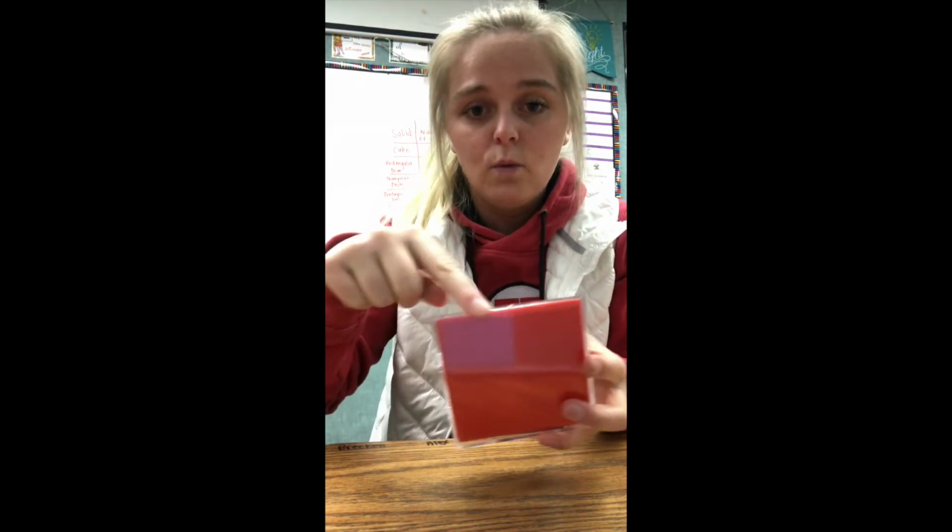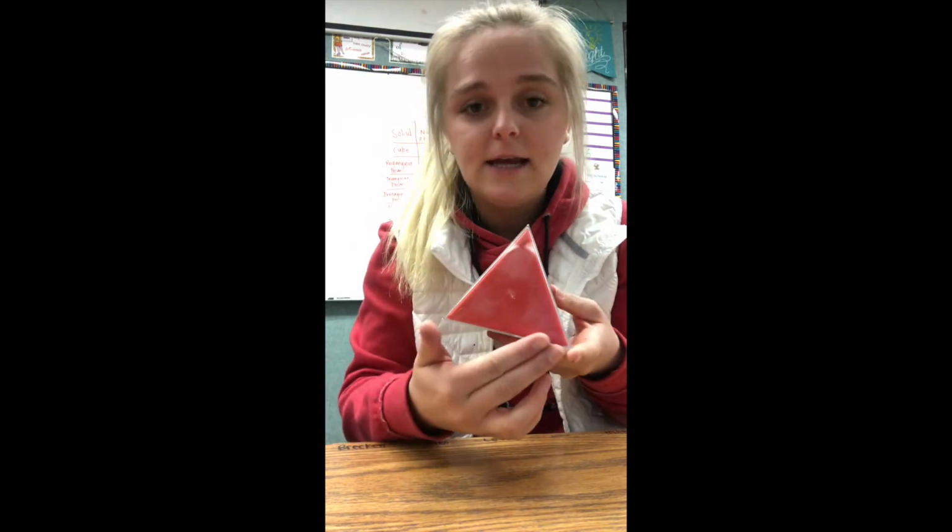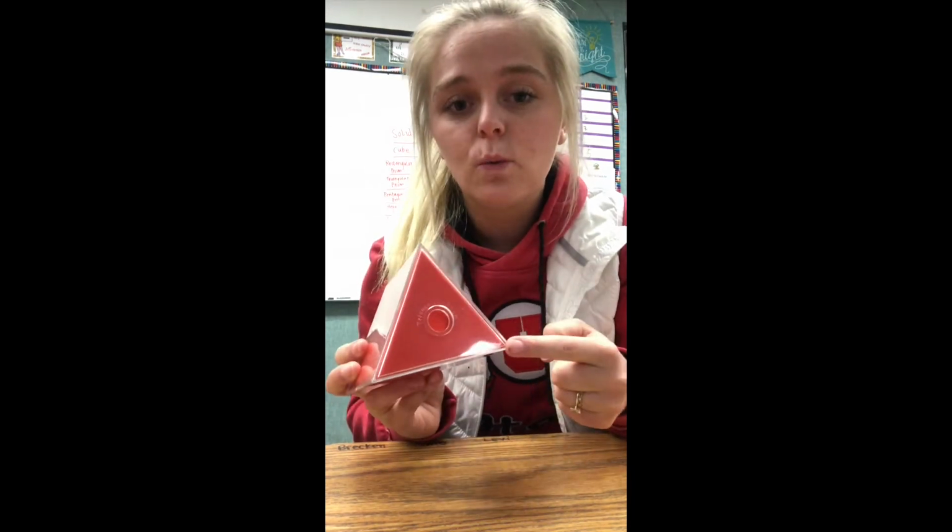Edges, 1, 2, 3, 4, 5, 6, 7, 8, 9. And lastly, the vertices. Remember, it's where they're on the bases. So 1, 2, 3, 4, 5, 6.